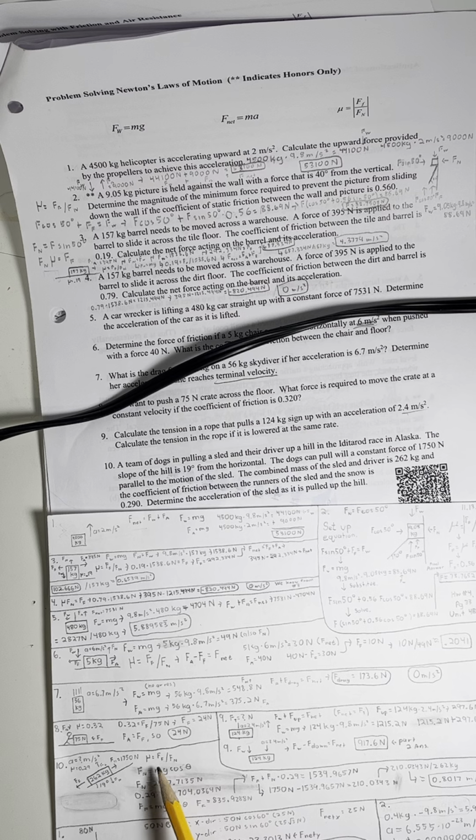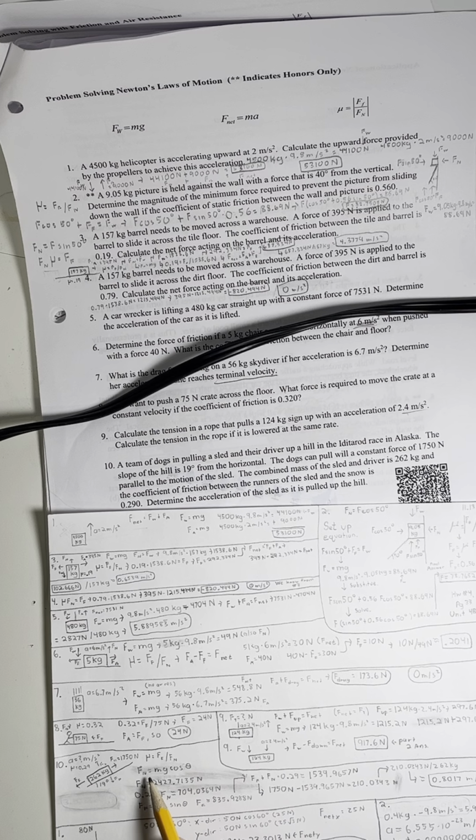So first off, we need our helpful equation, mu equals force friction divided by force normal. Force normal is the same as force perpendicular, which is mg cosine theta. So force normal is mg cosine theta.